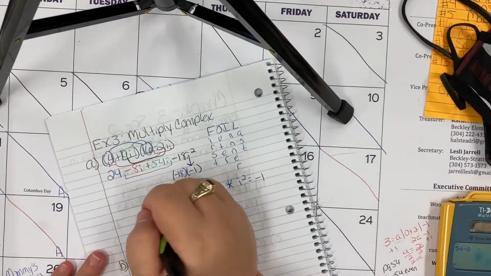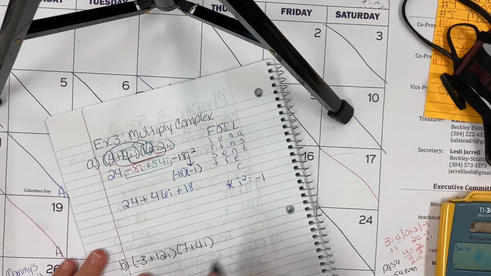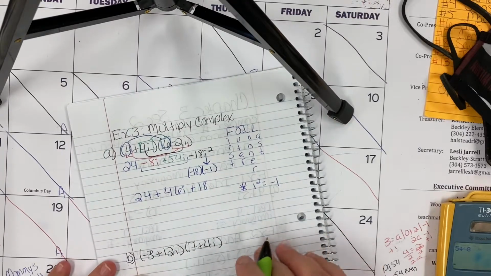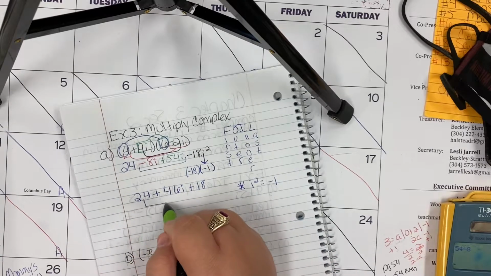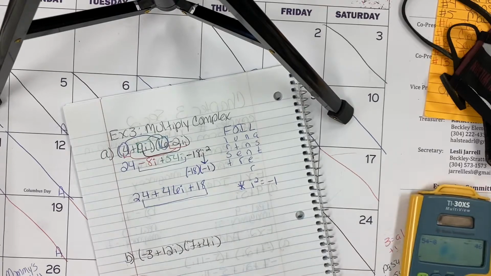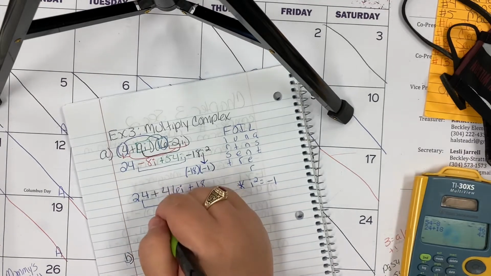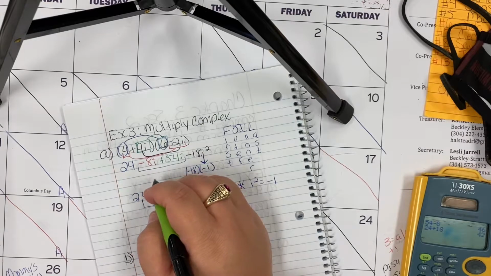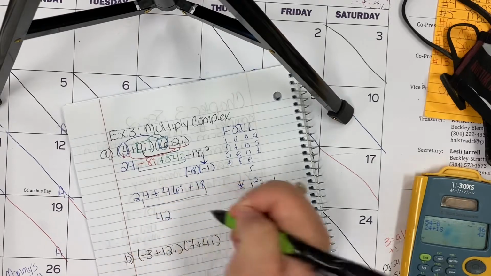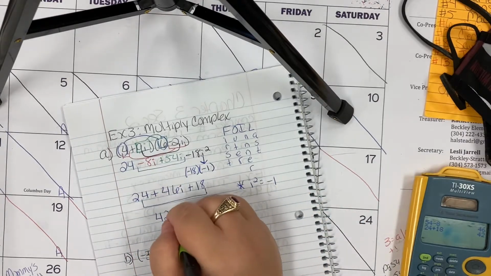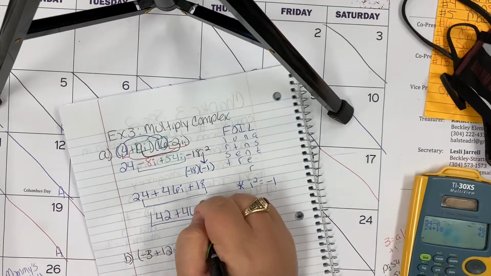And then we have that 24 that we're just going to drag down. So then we have one more set of like terms. We have the 24 and the 18. And that's going to give me 42. So that's my real part, the 42. And then that 46i is my imaginary part. So that is my final answer right there.